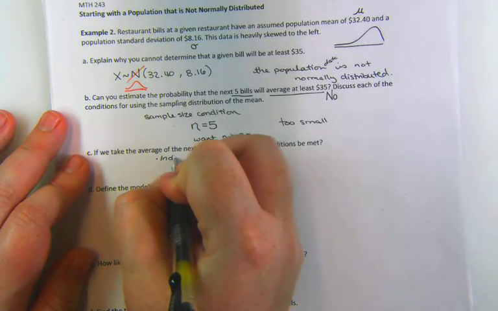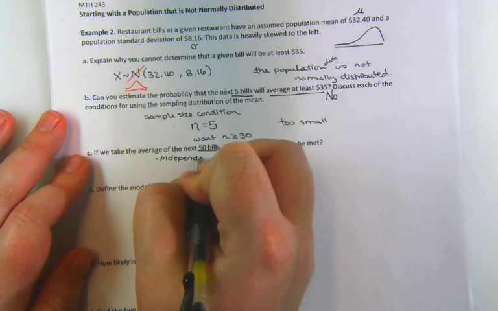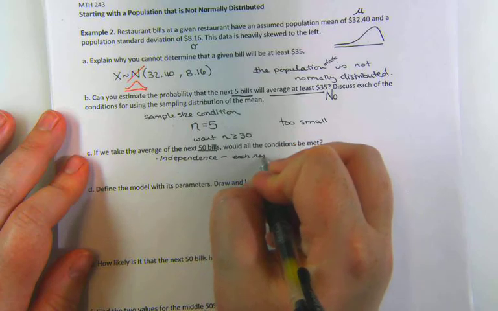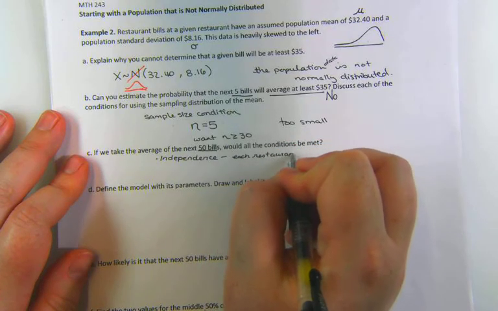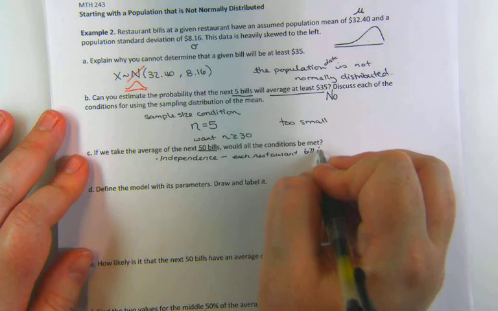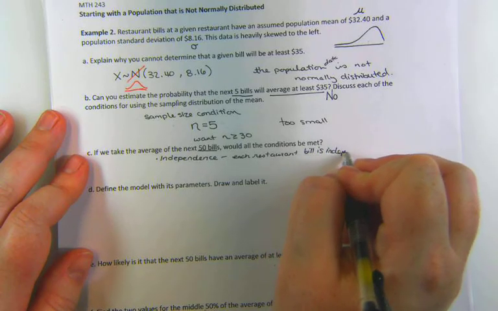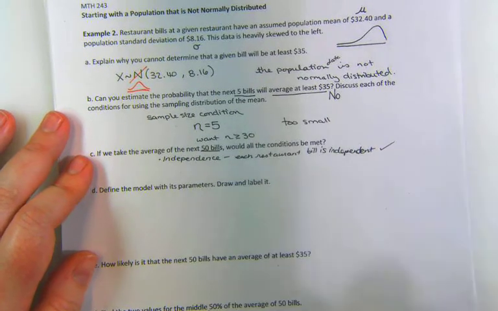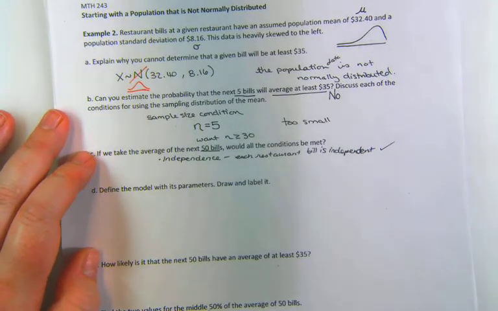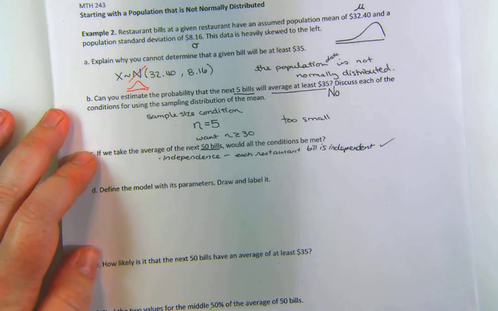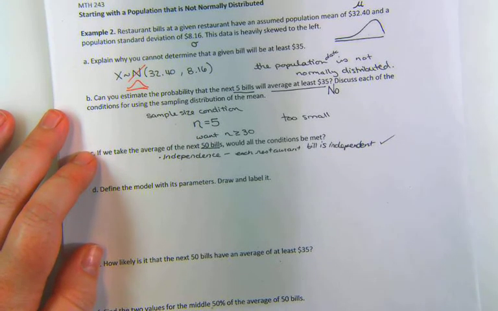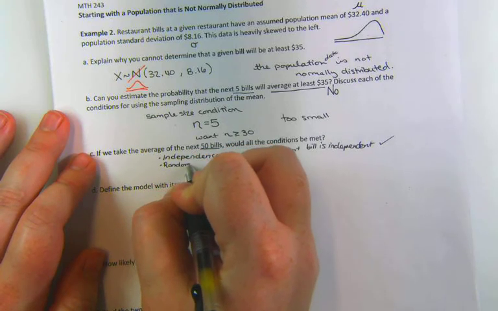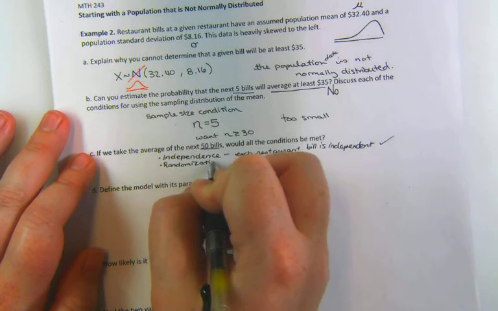If we take the average of the next 50 bills, would all the conditions be met? So let's talk through each of them this time. Independence. What we're going to say is each restaurant bill is independent, in that the bills aren't going to influence each other. The bill that they receive from one table isn't influenced by the bill from another table, so they're independent of each other.